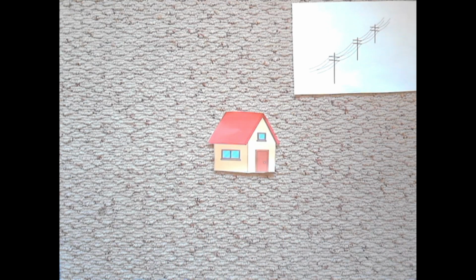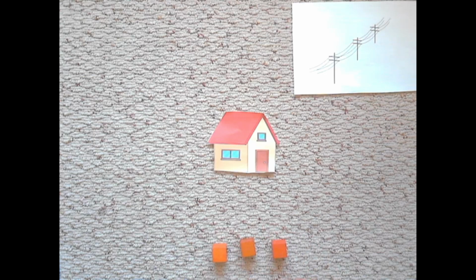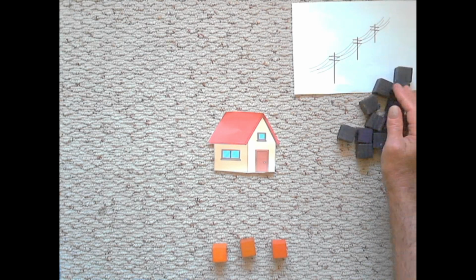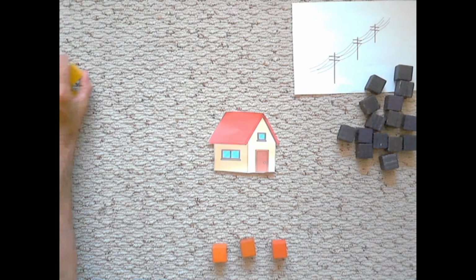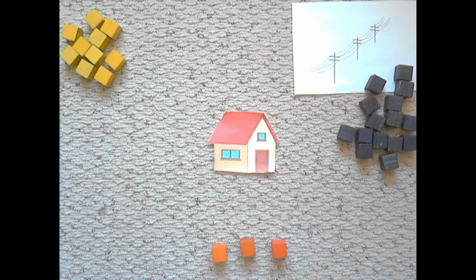First, no solar panels. These orange blocks are your household uses: lights, computers, appliances, whatever. This is energy that you consume. These dark blue blocks are energy supplied by the grid. And these yellow blocks are units of electricity generated by your solar panels.